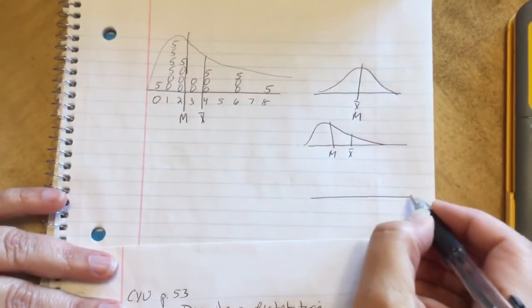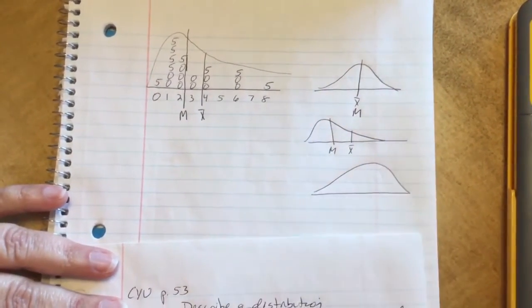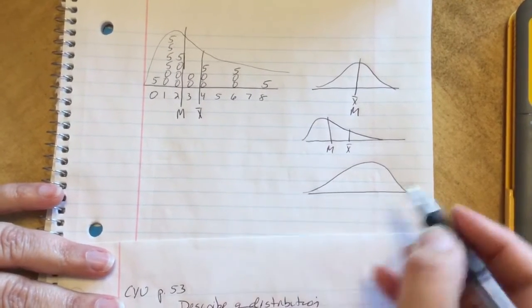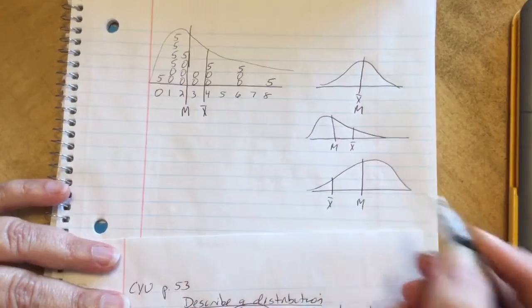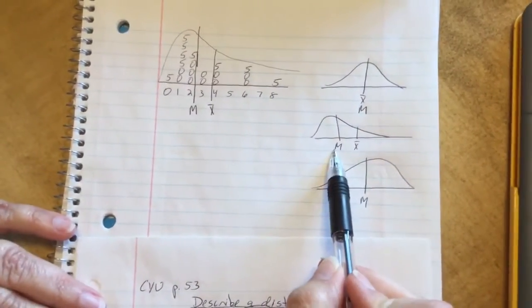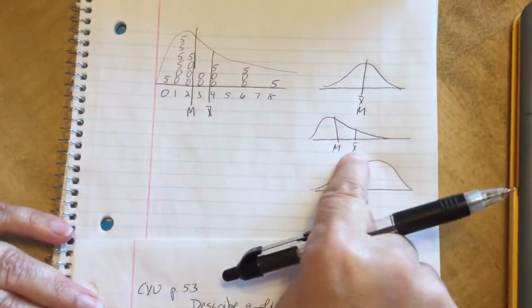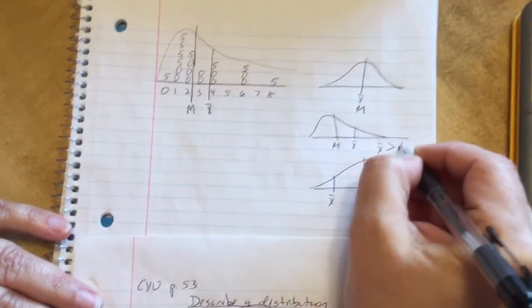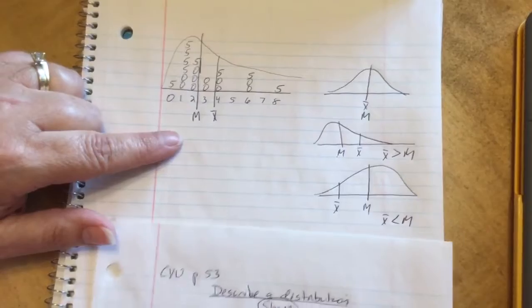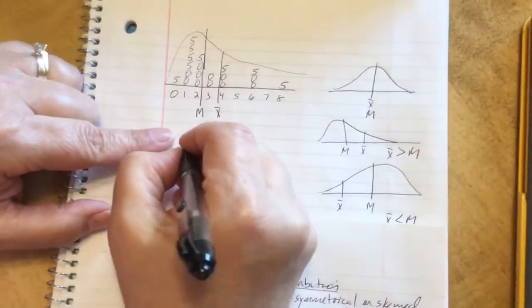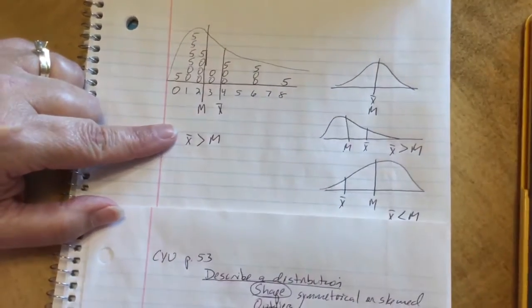So even if I did a left skew, that's not very pretty, but whatever, the median would fall off the peak and the mean would fall more into the tail. So in this case, the mean is greater than the median. Here, the mean is less than the median. So for this case, we're expecting the mean to be greater than the median, okay?